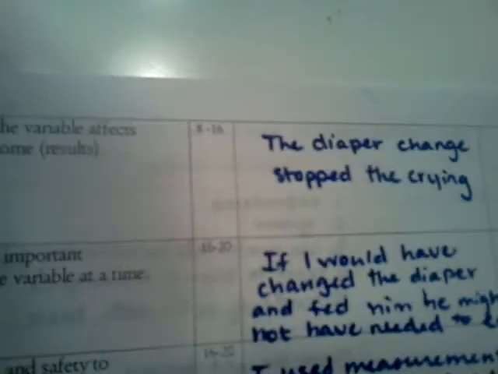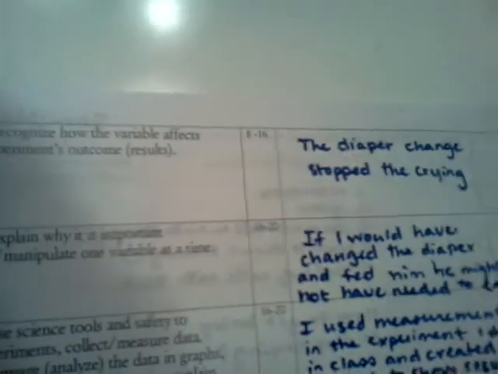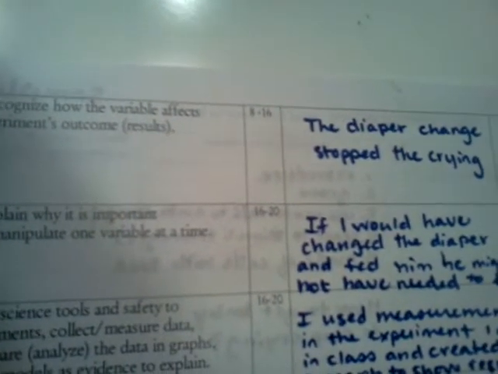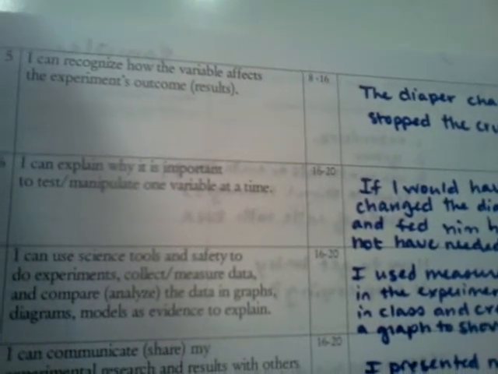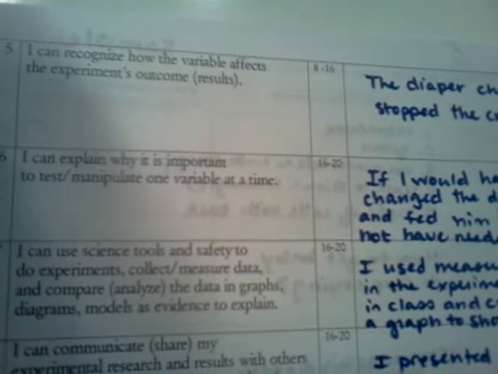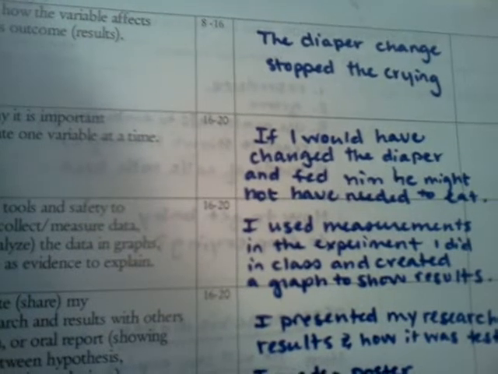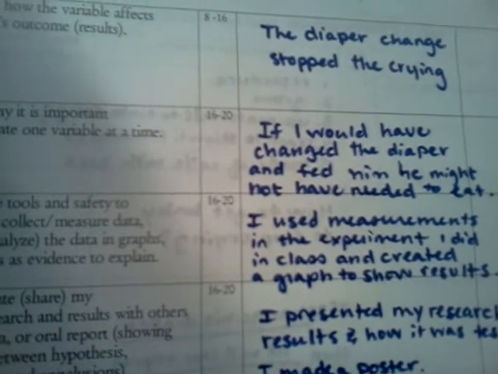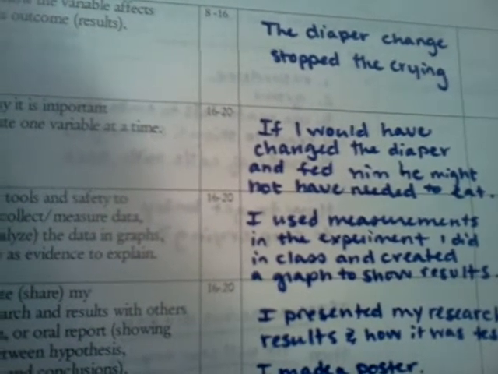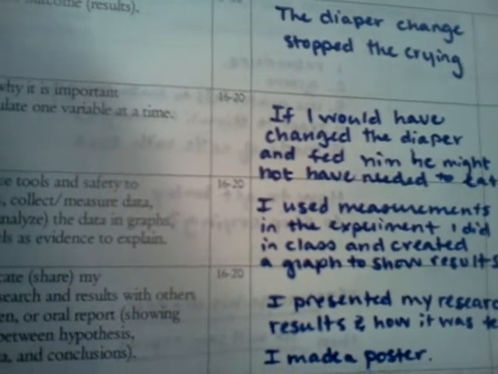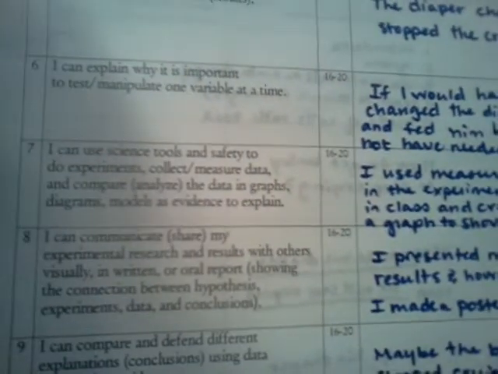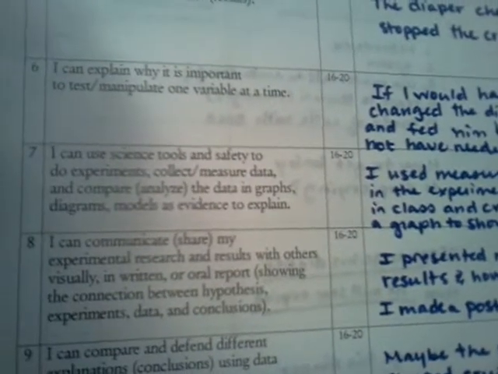The back side. I can recognize the variable and how it affects the outcome. We just talked about that, the diaper change, and if he stops crying. So if you were to look at an experiment, could you identify the variable they were testing and how it affects their results? I can explain why it is important to test only one at a time, or only change one variable at a time. Because if I had changed the diaper and fed him, I wouldn't know which one stopped him crying. Maybe I would have fed him and he didn't need to be fed. Maybe he was just crying because of the diaper, and so my baby would have gotten fat if I had fed him every time he cried.